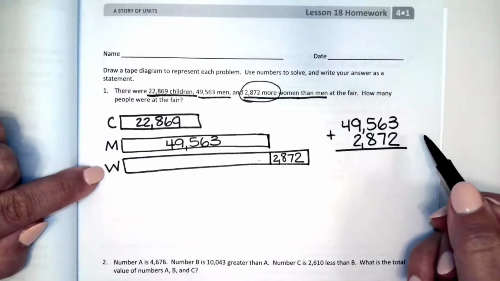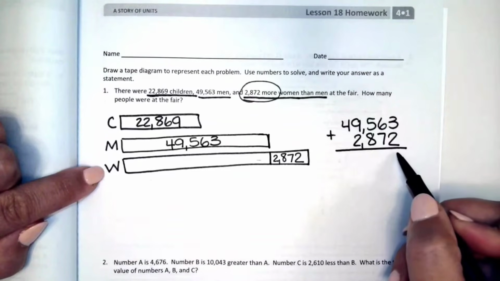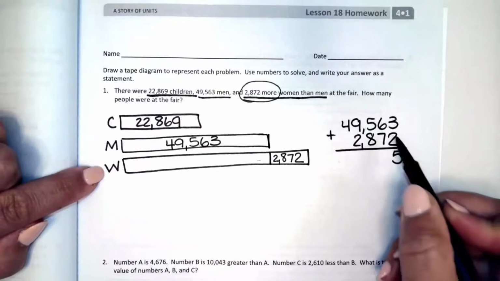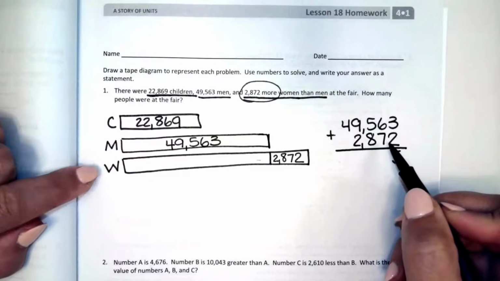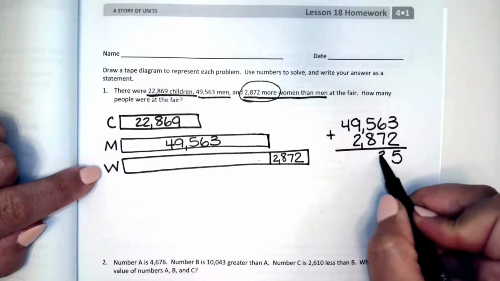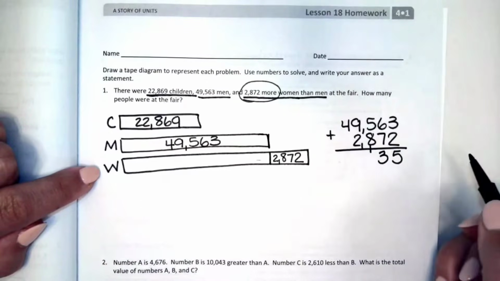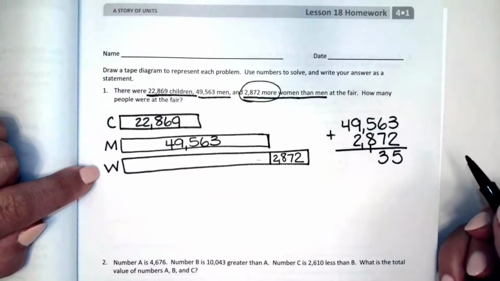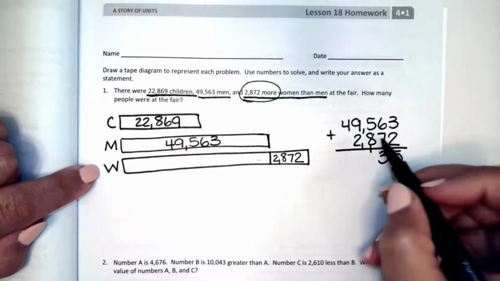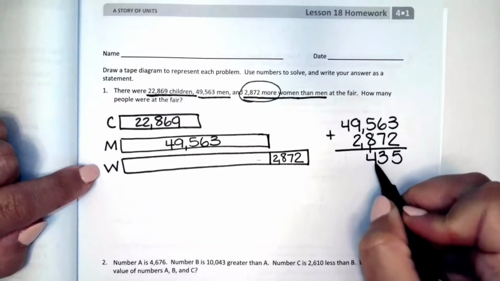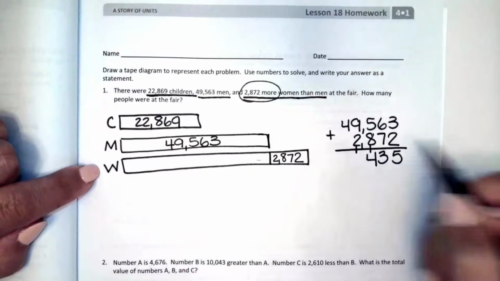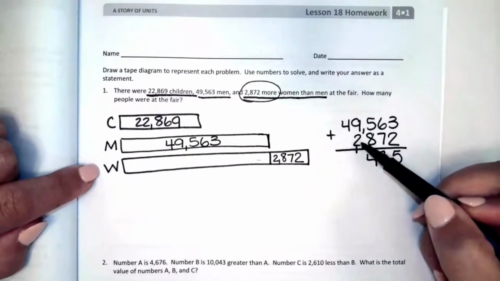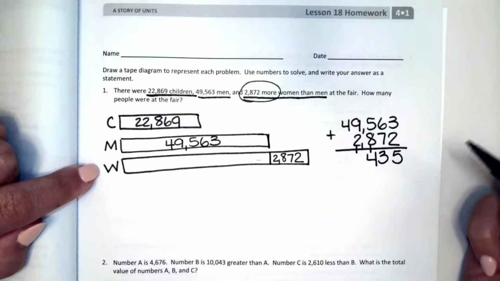Start in the ones place. 3 plus 2 equals 5. 6 plus 7 equals 13. Put down the 3, compose the 10 on the line. 5 plus 8 plus 1. That makes 14. Put down the 4. Compose the 10 on the line. 9 plus 2 plus 1.